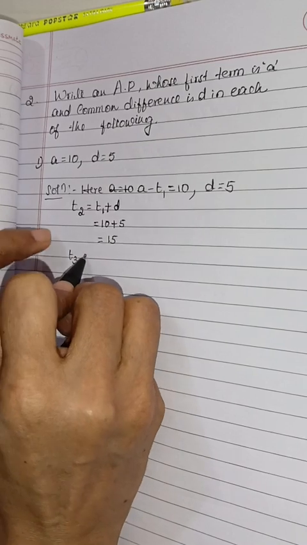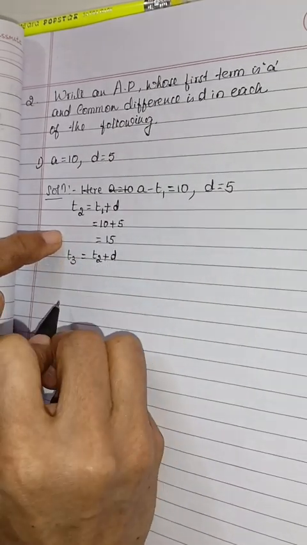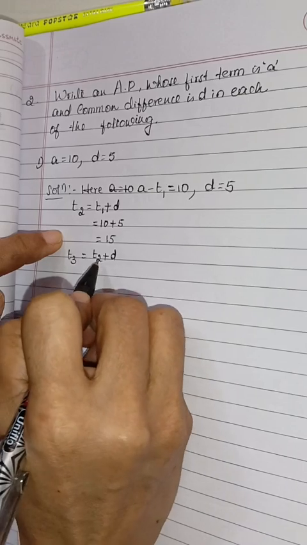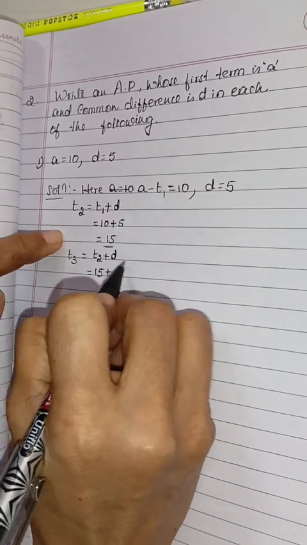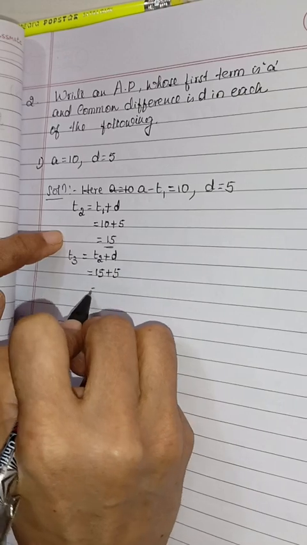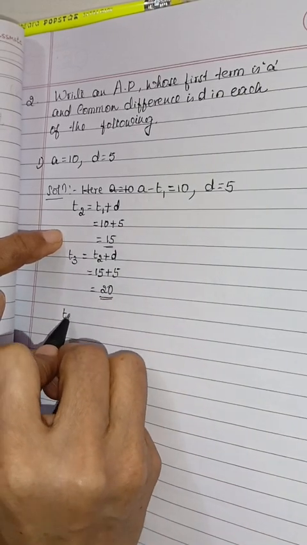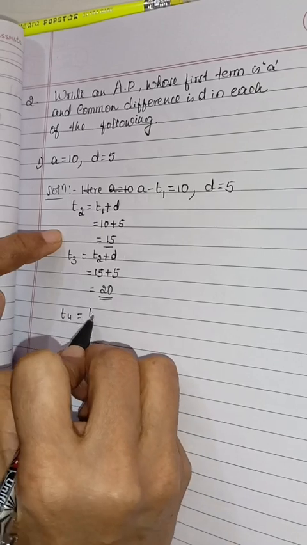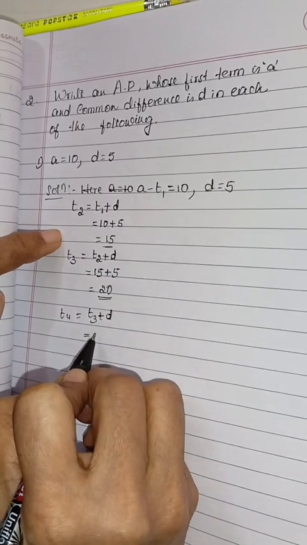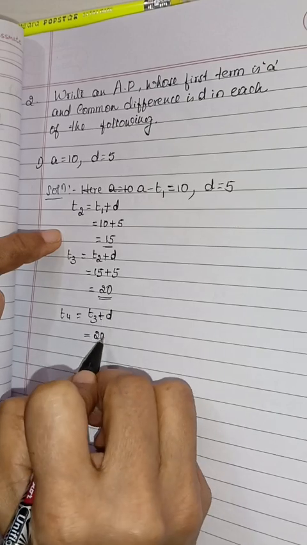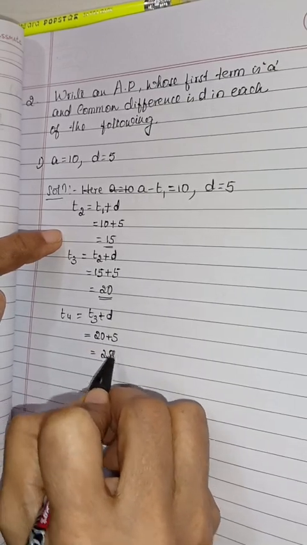Similarly, T3 is T2 plus D, that is 15 plus 5, that is 20. Similarly, T4 is T3 plus D. T3 is 20 plus D is 5, that is 25.